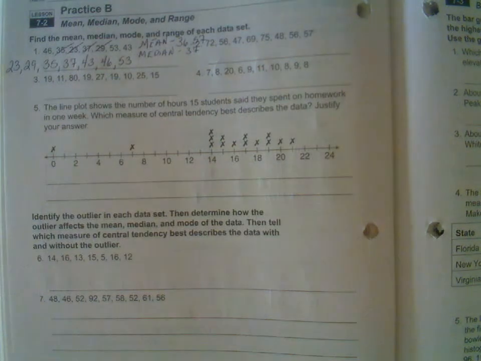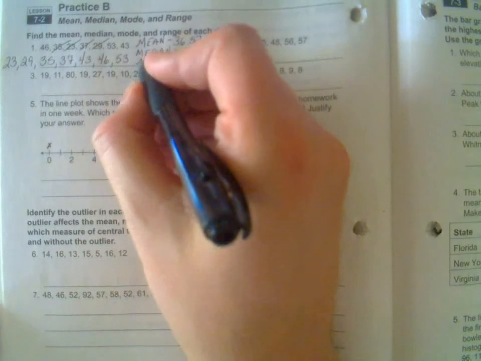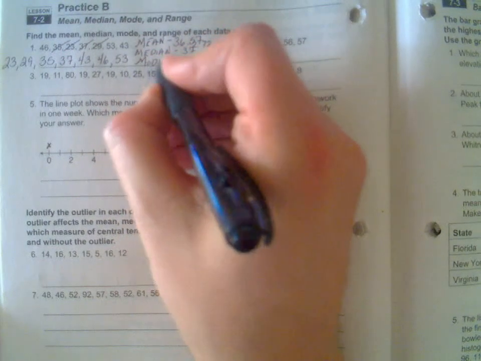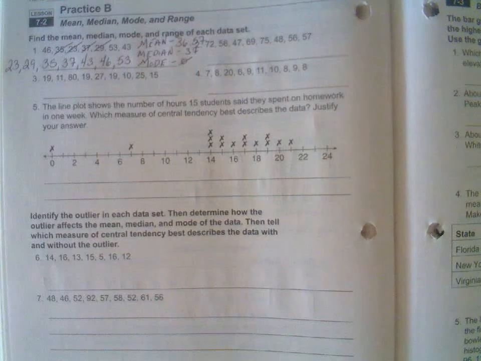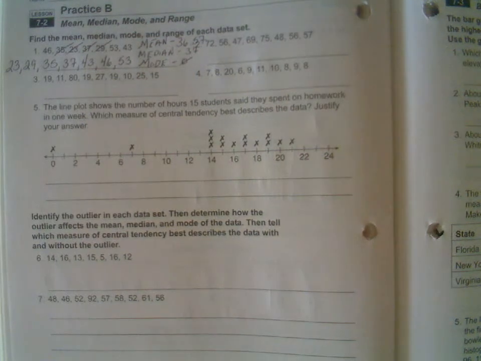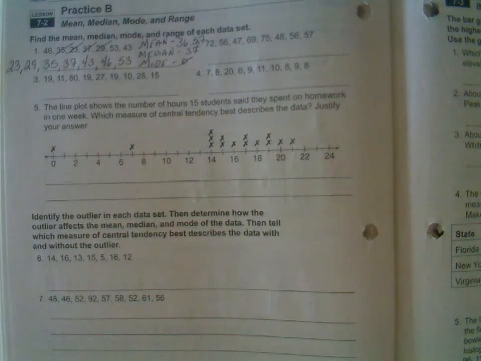Okay, the mode is the number that occurs most frequently in the data set, and in this case there is no number that shows up more than once, so for the mode there is no solution. There can be more than one mode if, say, 2 numbers show up 3 times and that's the most frequently occurring. There could be more than one, but there can also be no mode at all.